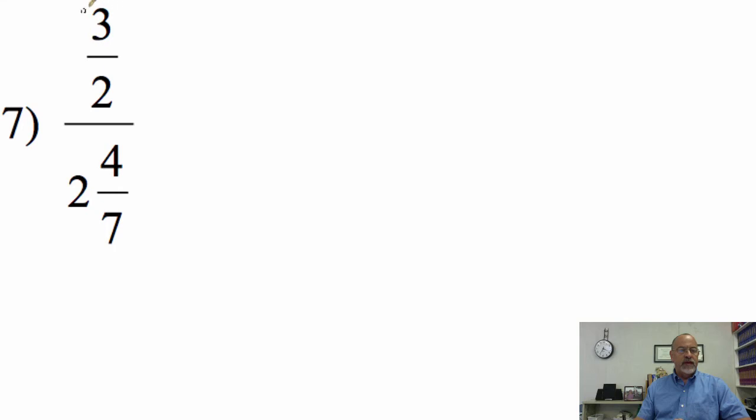So actually what we have here is a fraction in our numerator, 3/2, divided by a mixed number, 2 4/7, in our denominator. To make this look a little bit more like what we're used to, let's rewrite it like our other problem. So this means 3/2, and then this fraction bar means divided by, and then I have 2 4/7. Now that looks a little bit more in line with what we're used to.